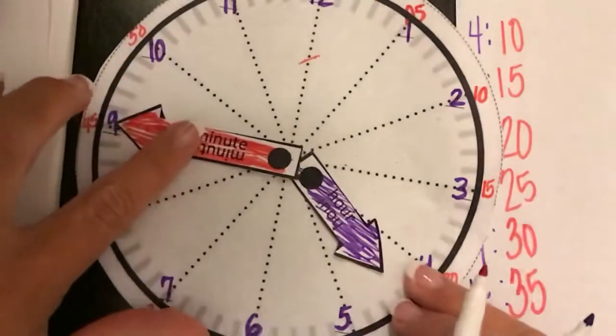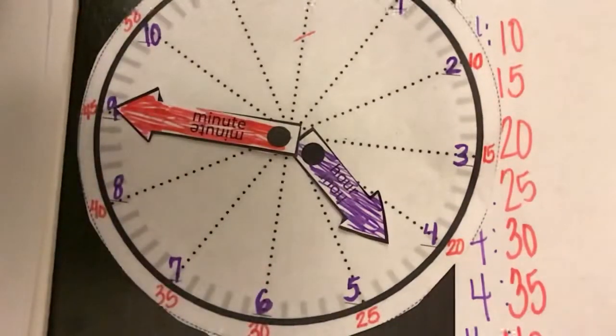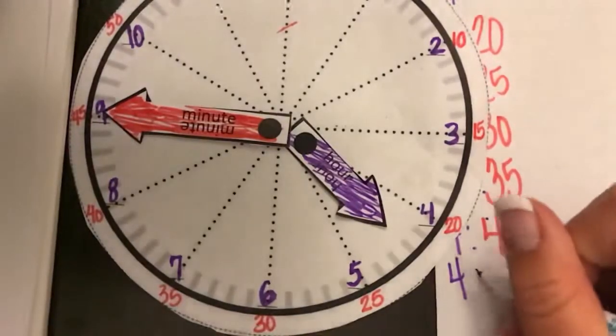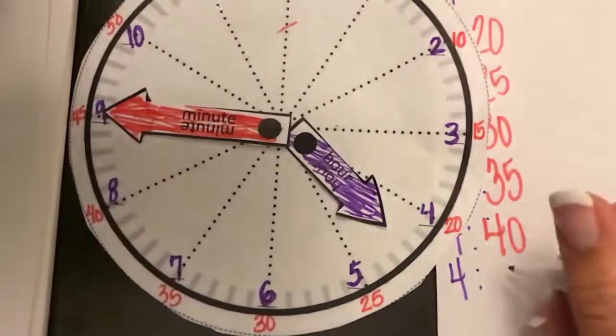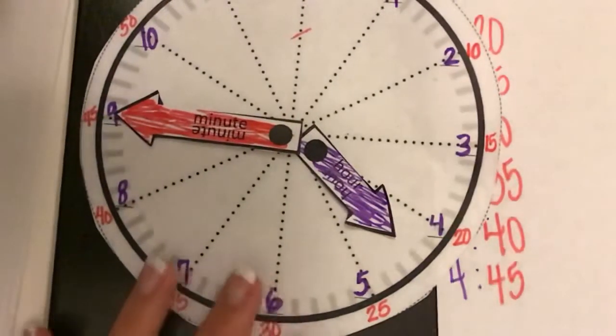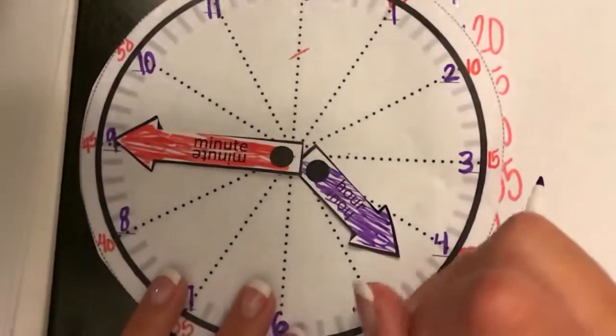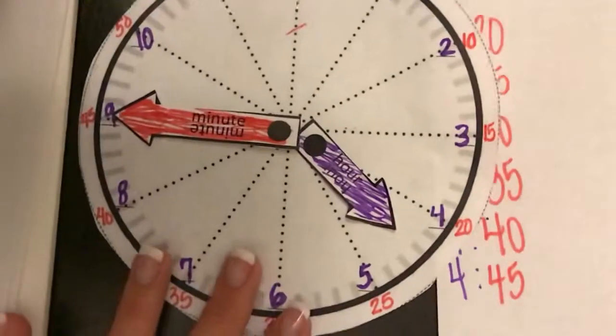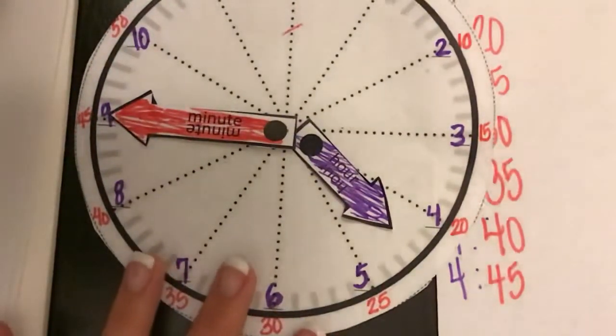Here it's going to the 9. It is still in the hour of 4, and it's on the 9, so it's 4:45. It's not only called 4:45, it's also called a quarter till 5, because that will be the next hour it goes to. So you could say that, or 15 minutes till 5.